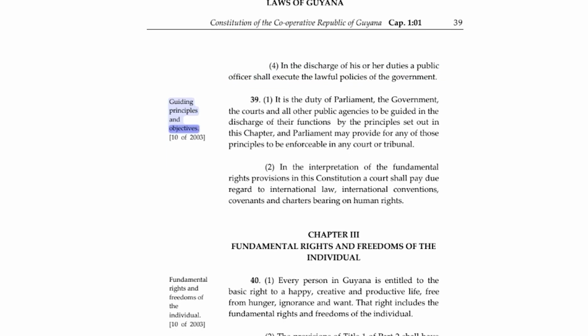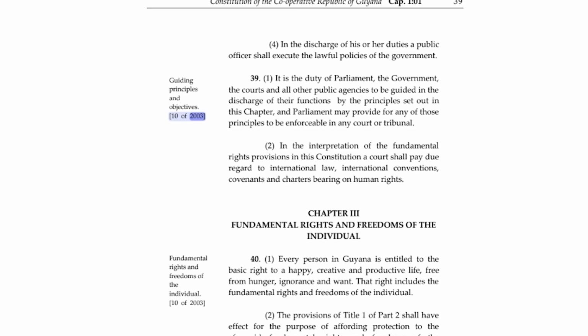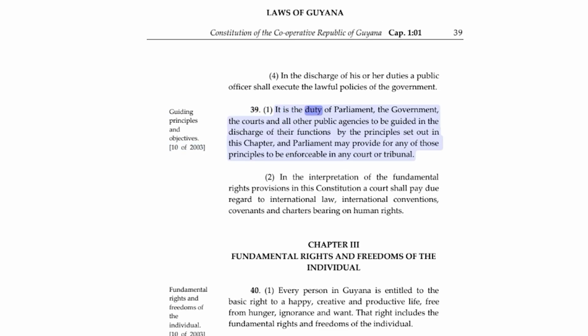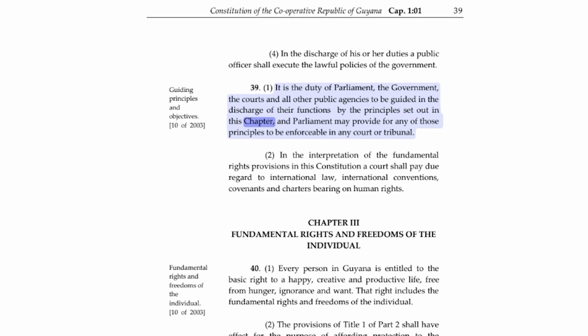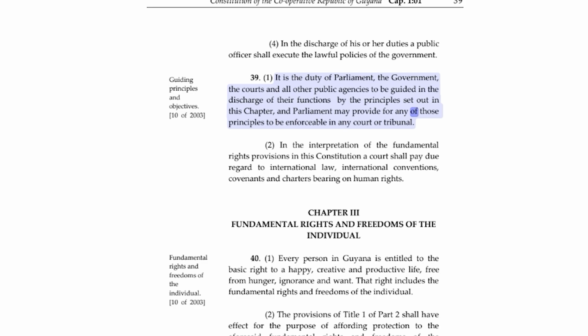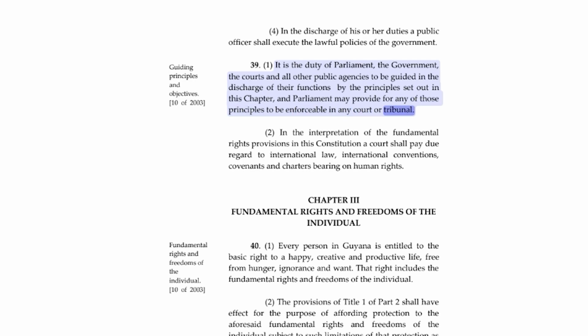Guiding principles and objectives. 10 of 2003, 39. 1. It is the duty of Parliament, the government, the courts, and all other public agencies to be guided in the discharge of their functions by the principles set out in this chapter, and Parliament may provide for any of those principles to be enforceable in any court or tribunal.